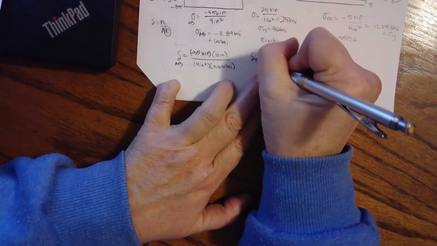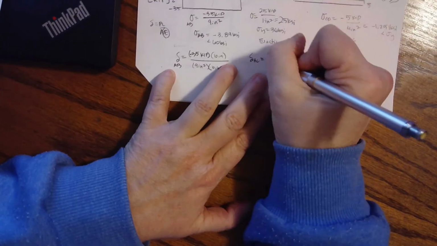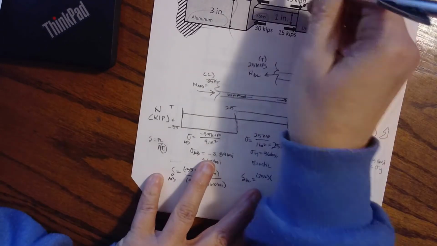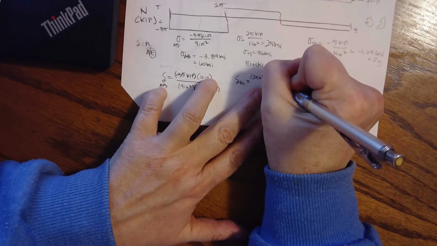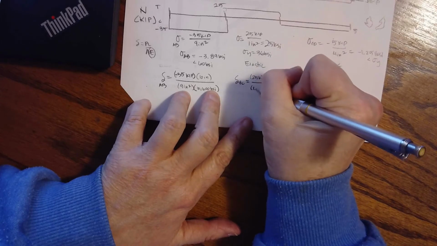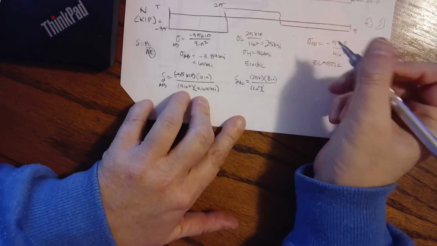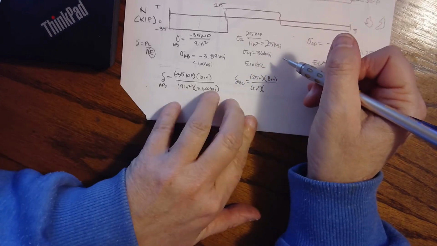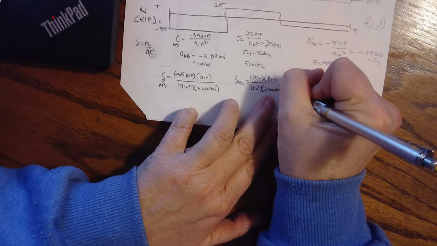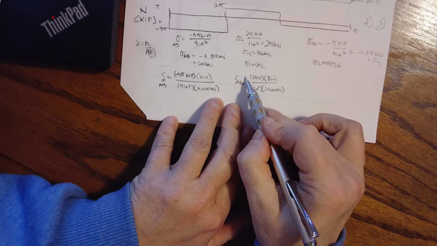My delta from B to C: we're in tension, so a positive 25 kips. Its original length is 8 inches, its cross-sectional area is 1 inch squared, and it has a modulus of elasticity of 29,000 KSI. And again, this one's positive.